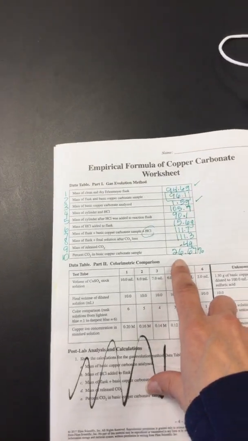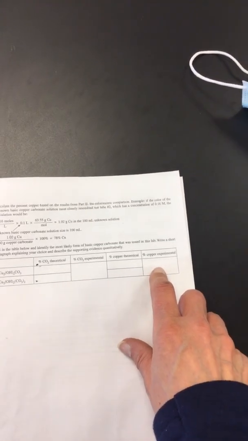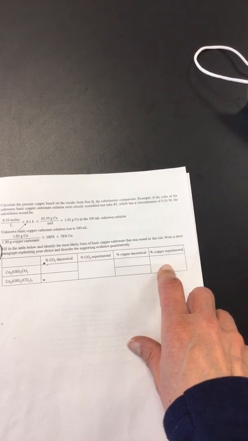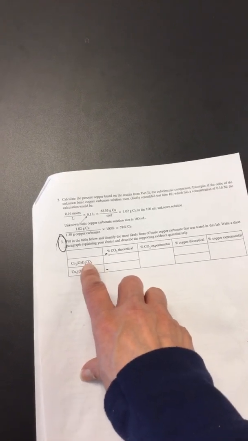When you look at your percentage of carbon dioxide experimental, which was this right here, you are going to take 100 and subtract that number and you're going to put your experimental copper right there. Okay? So, once you get that number, all you have to do is write me a sentence or two saying which one of these copper carbonates you think you analyzed. You should really match up this number. Whichever one of these it matches better would be the one that you analyzed. So make your best guess.